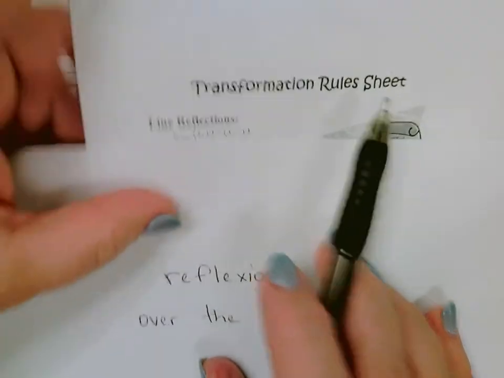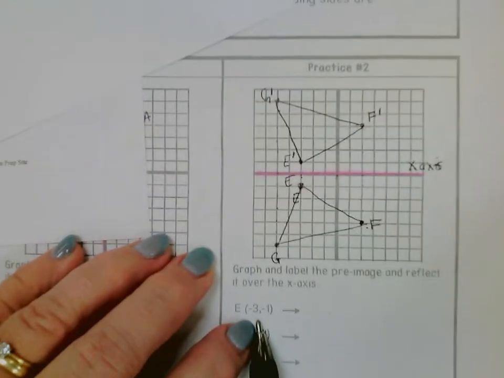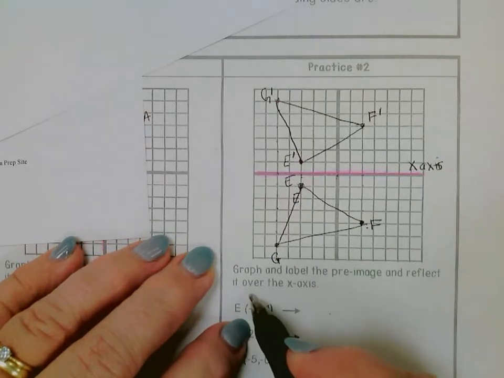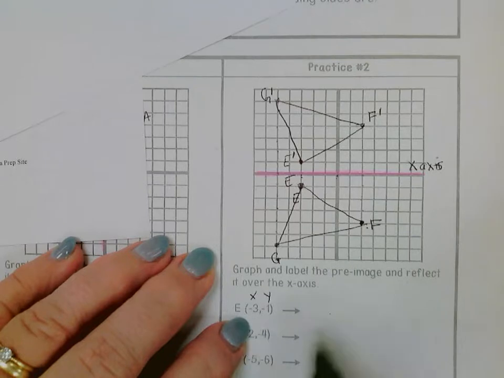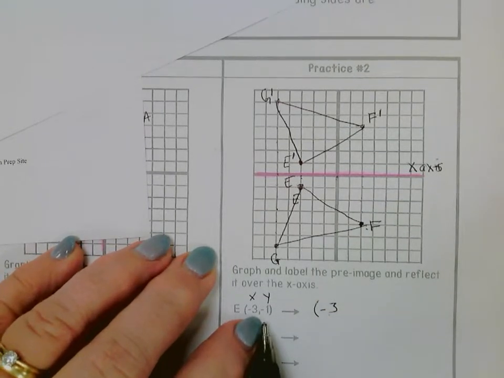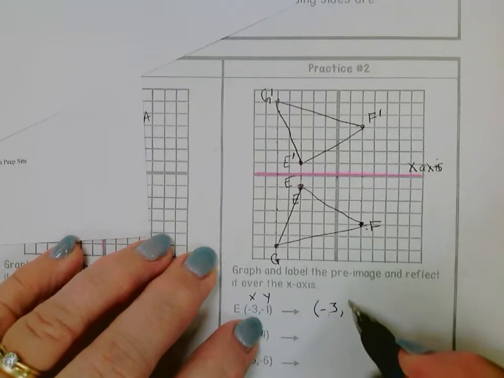So that means that if I just look at my -3, -1, this is my x, this is my y, the x remains the same. The y takes the opposite sign. Right now it's negative, the opposite is positive. So it becomes -3, 1.